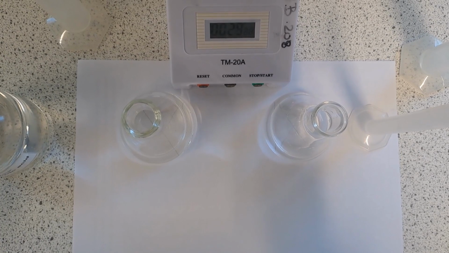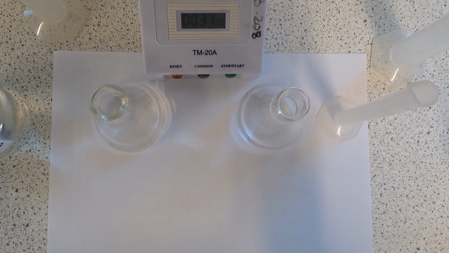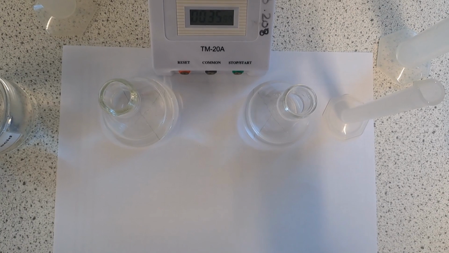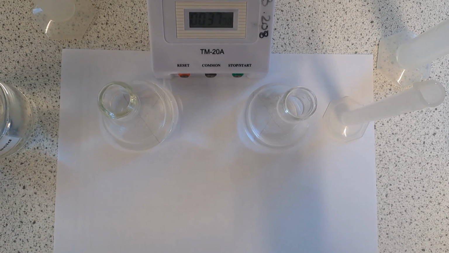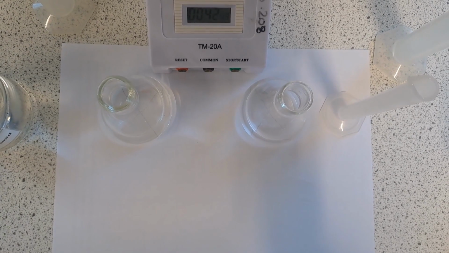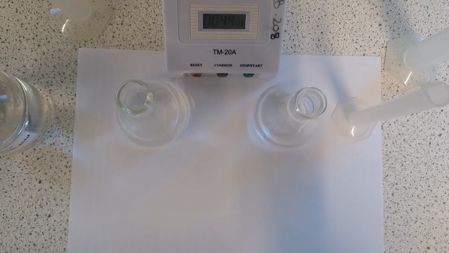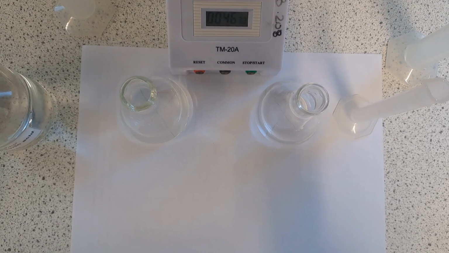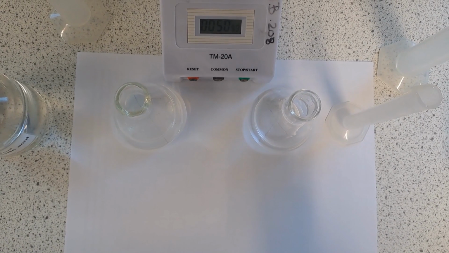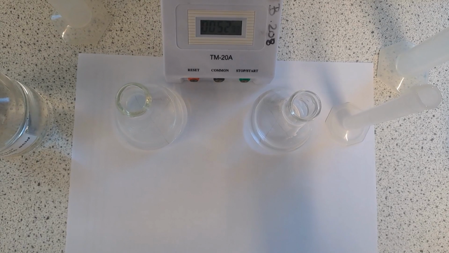Now, obviously, there's a bit of a problem with this, that this is all down to my human judgment and where I think I can't see it anymore, which is going to be affected by how good my eyes are. So a better way to run this experiment would actually be to use a light sensor that I could put underneath the conical flask, and I could see in terms of numbers when is less light getting through, and judge the end of the reaction that way.